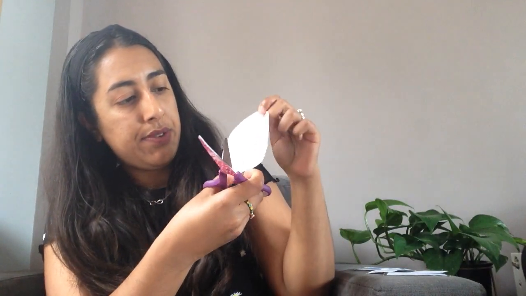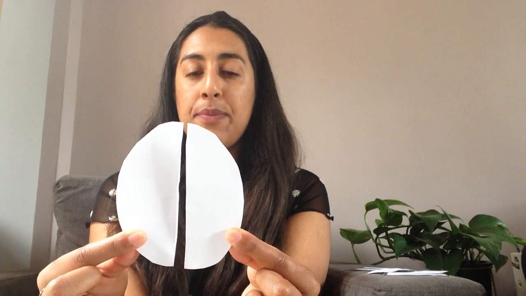Can you see that line? Brilliant. And then that line is where I'm going to cut. There we go. Cut down the middle. Watch what's happened. Have we got 2 equal sides? Do they look the same?